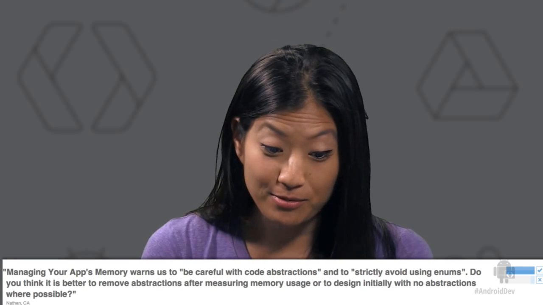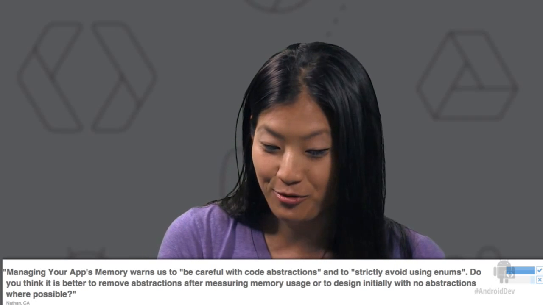Yeah. Well, we have one last question. Okay. Exciting. So Nathan in California asks, managing your app's memory warns us to, quote, be careful with code abstractions and to, quote, strictly avoid using enums, unquote. Do you think it's better to remove abstractions after measuring memory usage, or to design initially with no abstractions where possible? Okay, so I guess there's a couple of questions within that question.